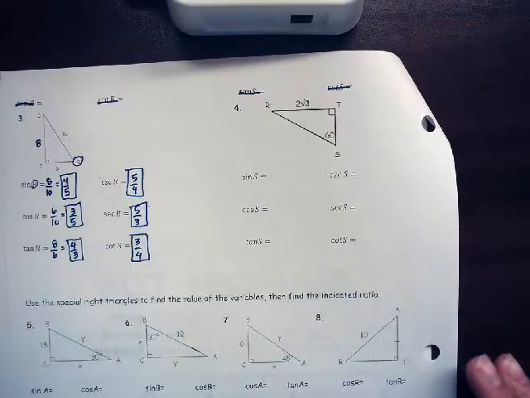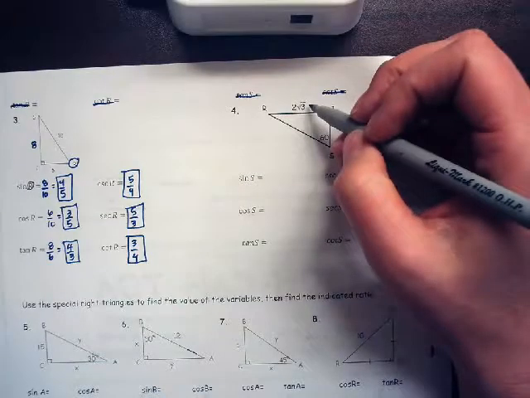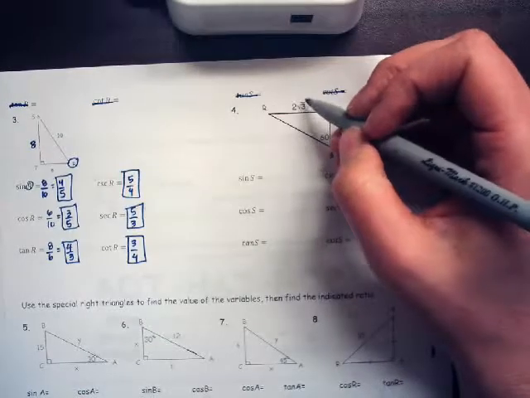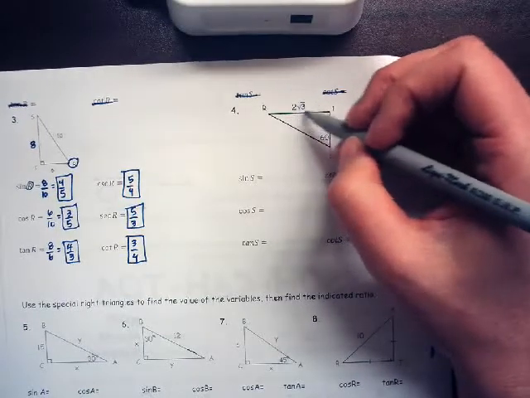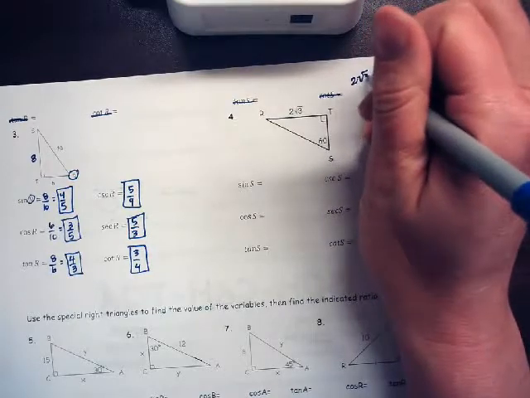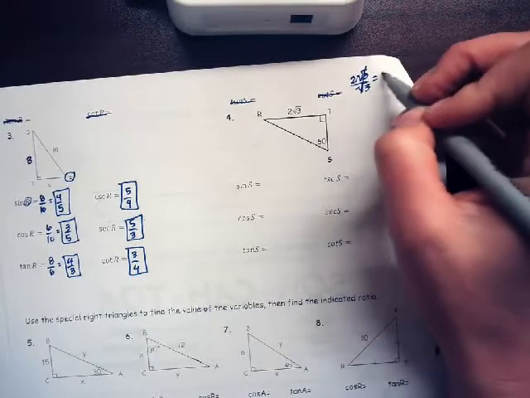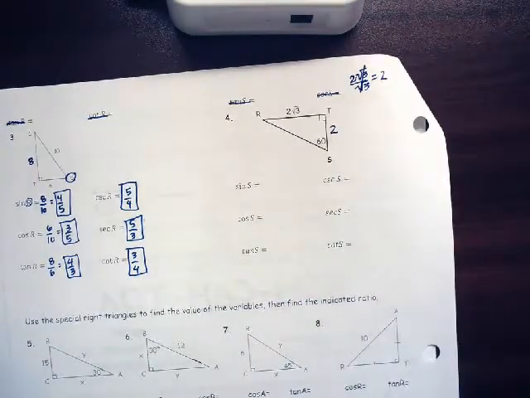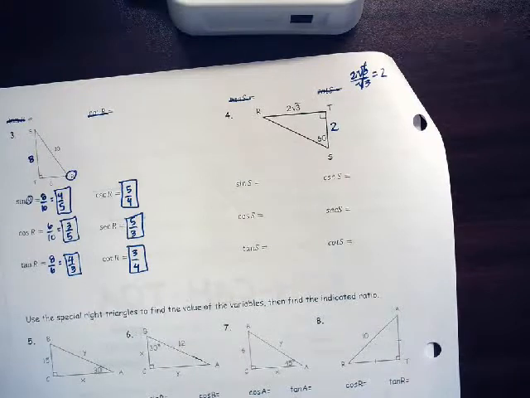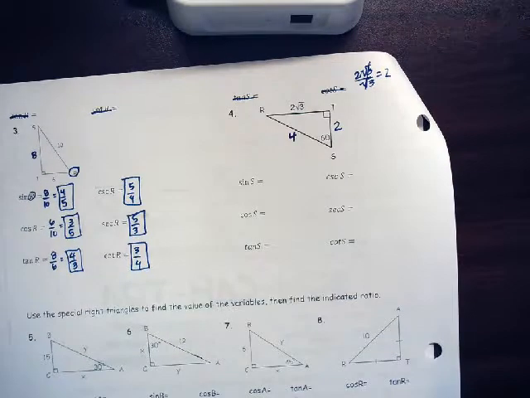Alright, number 4. We should recognize this right off the bat by now that this is a 30, 60, 90 triangle. So, the side opposite the 60-degree angle is my long side. To find my short side, I have to divide this number by the square root of 3. If I have 2 square root of 3 and I divide that by square root of 3, I get just 2. So this length is 2. And then if we remember, the hypotenuse is always double the short leg. So this length is 4.